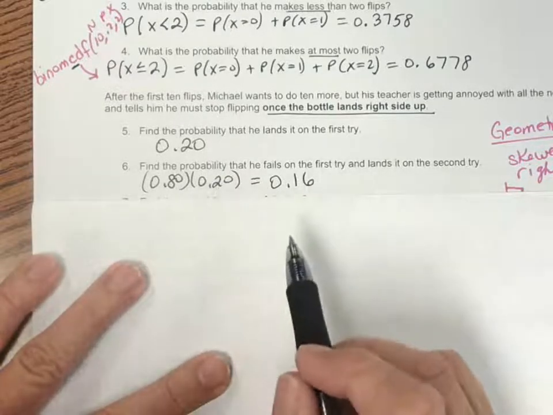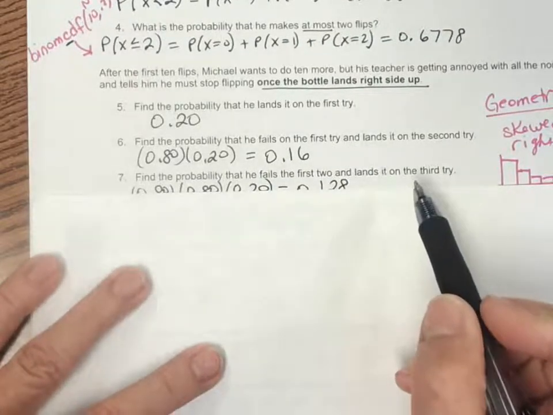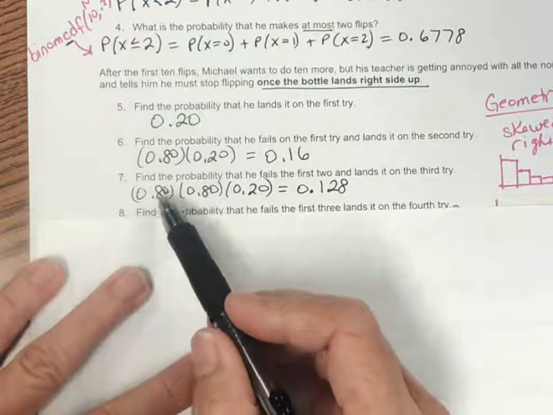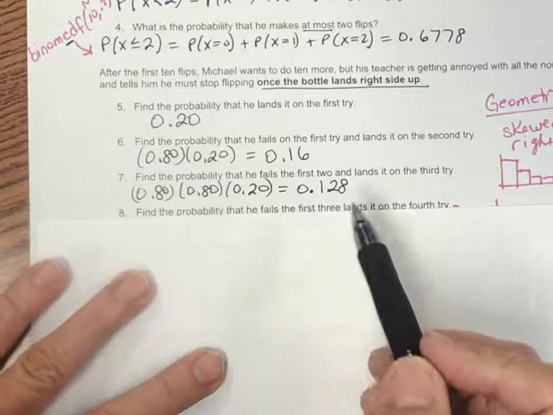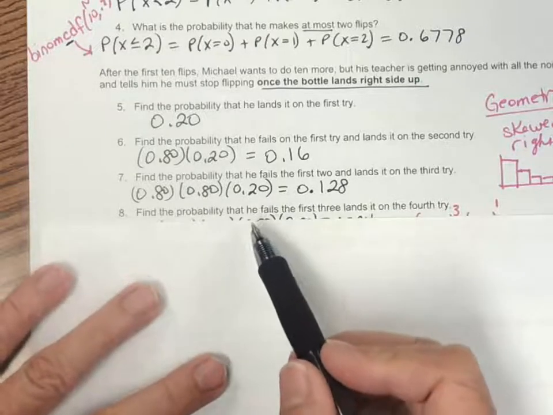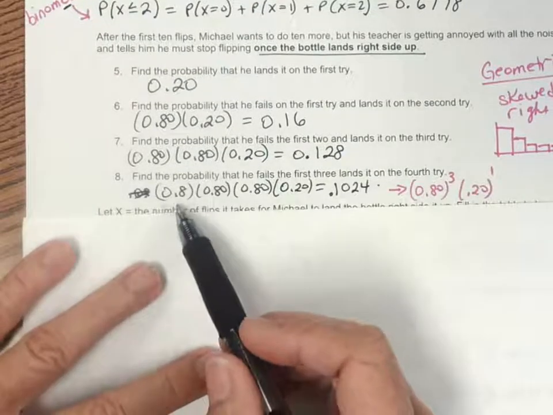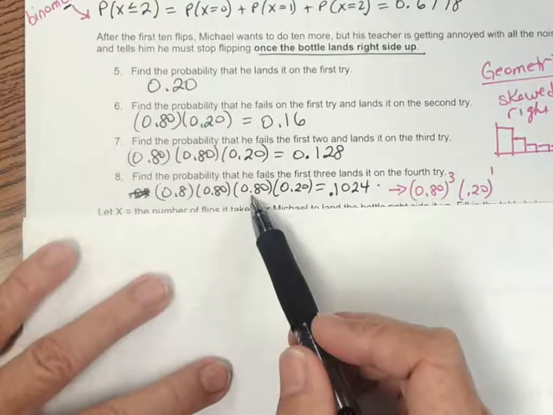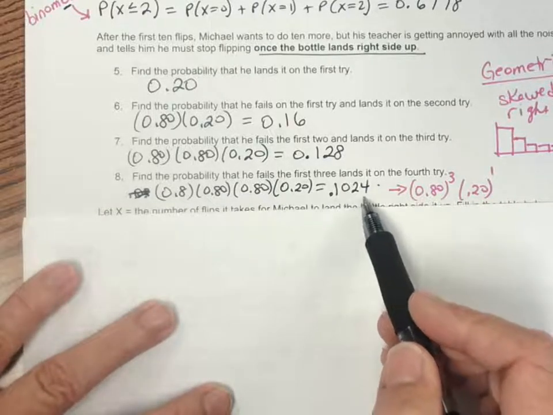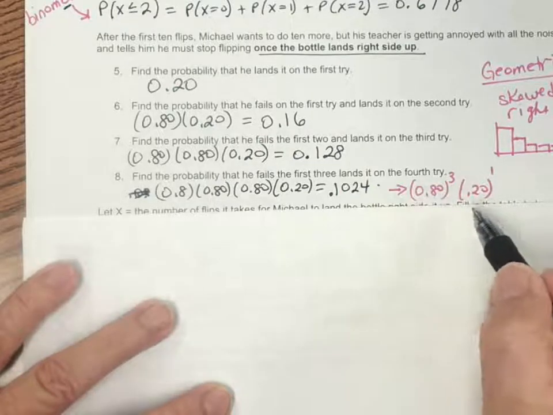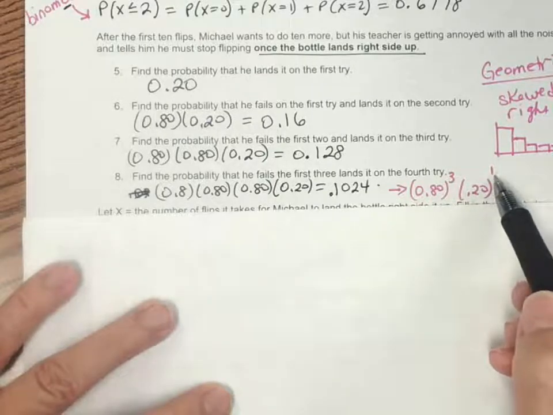So that's 0.16. Probability that he fails on the first 2 and lands it on the third try. Again, failure probability times failure times success. That gives me 0.128. Probability that he fails the first 3 and lands it on the fourth try. So again, 0.8 times 0.8 times 0.8 times the probability of success gives me 0.1024. And if we look, this is the same as 0.8 to the third power times 0.2 to the first power.